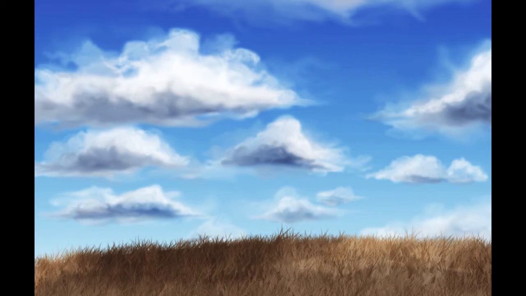And as I said, it's really important to look for references and get inspired by these amazing forms, shapes and colors that you can see in the sky.